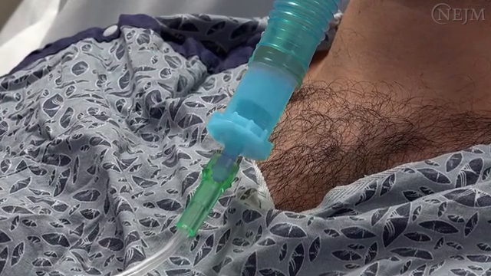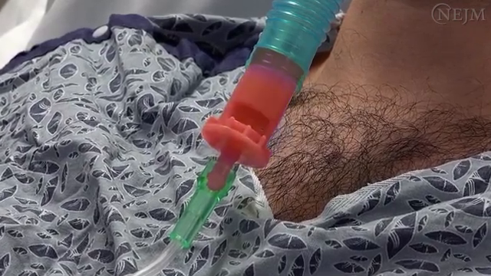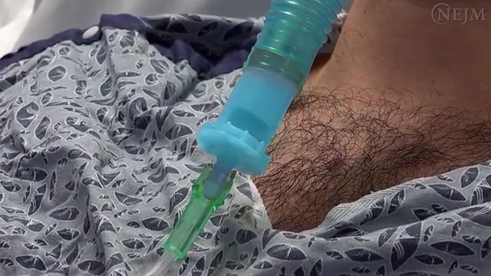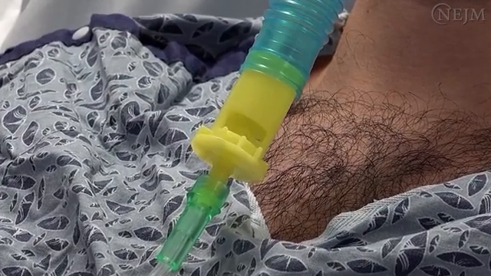The color coding in a Venturi mask can vary across manufacturers, so extra attention may be needed to set the correct oxygen flow for each of the air entrainment devices. The delivery of supplemental oxygen through a nasal cannula or face mask can be inefficient because of flow limitations, particularly in patients with a high inspiratory flow or high minute ventilation.